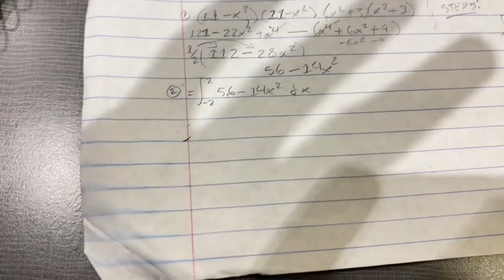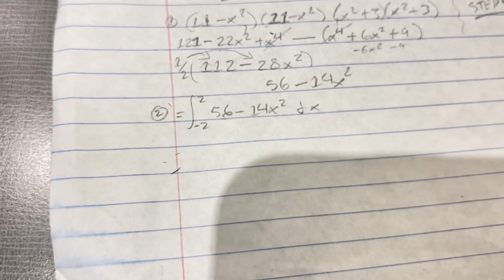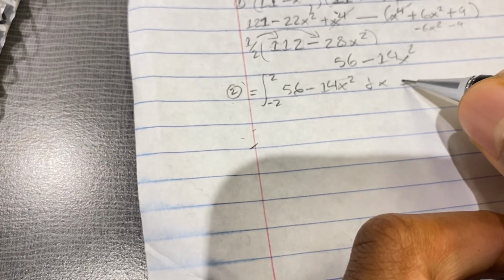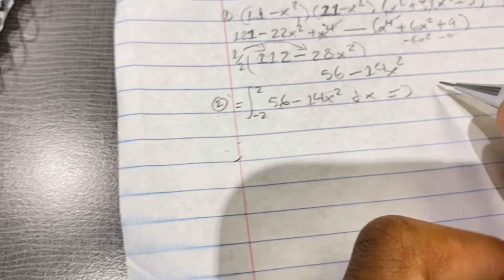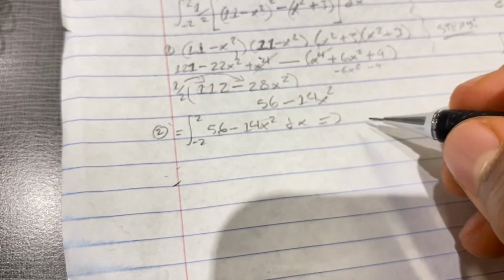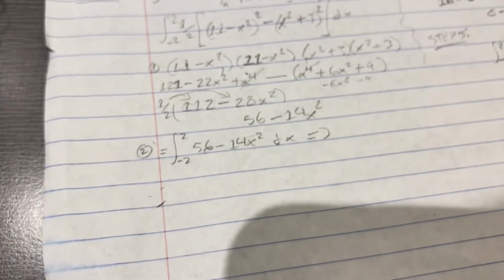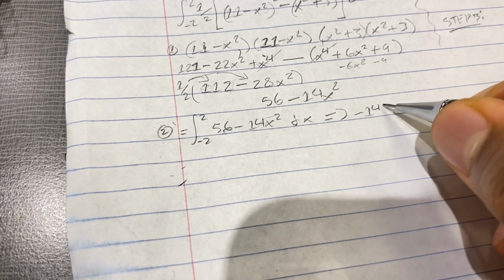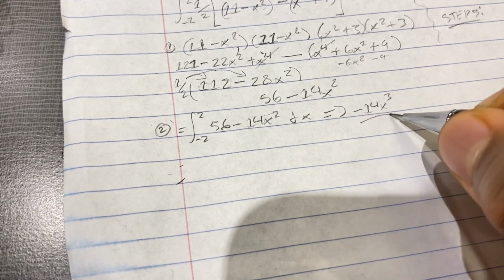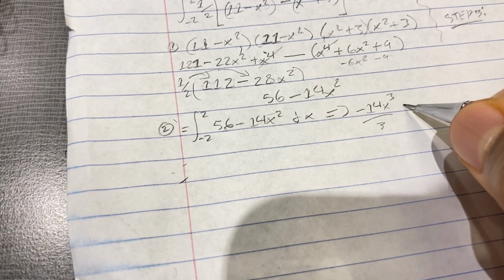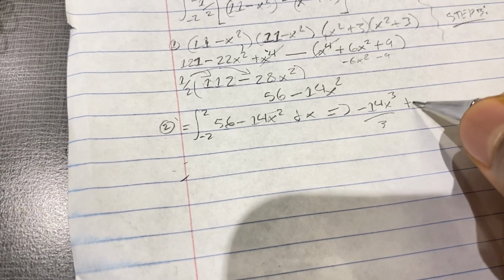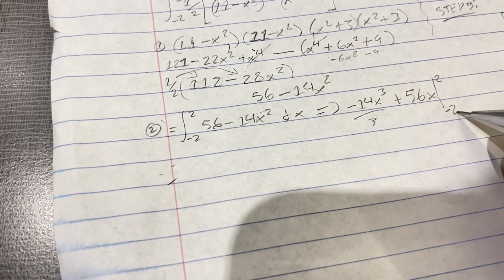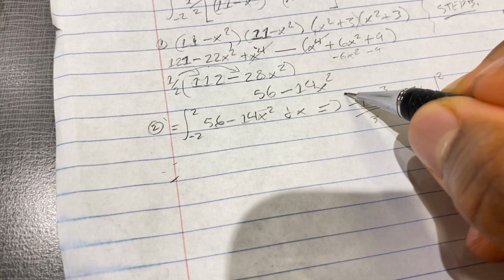Once you place them back into the integral, it should look like this, with the bounds being -2 to 2 and 56 minus 14x squared. This will end up equaling, and you want to do the antiderivatives. Should have mentioned that. So you're going to want to take the antiderivatives. It's going to end up being -14x to the 3rd over 3 and minus, well, plus, I meant to say, plus 56x with 2 and -2 as the bounds. This, I just want to put in mini step 3.